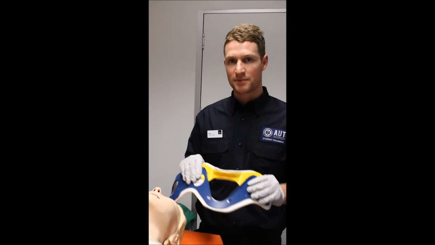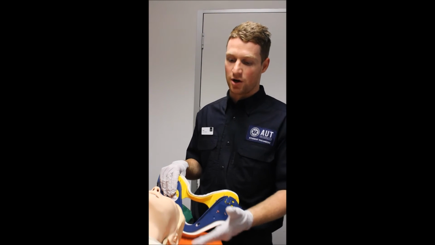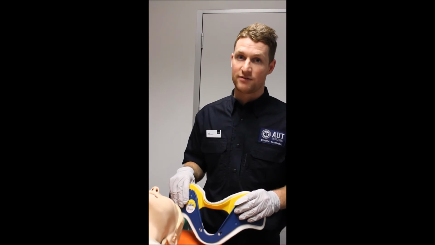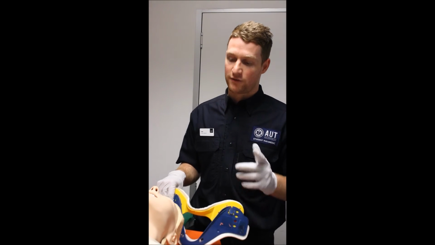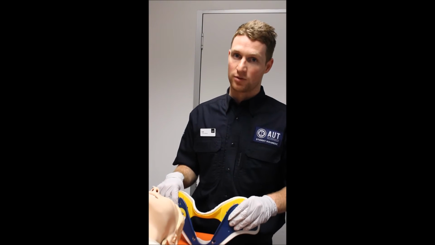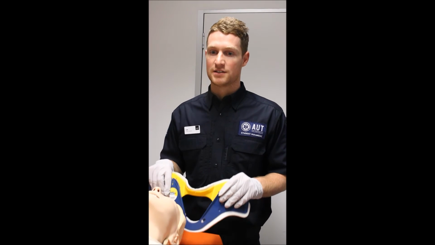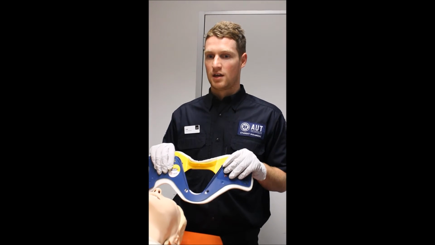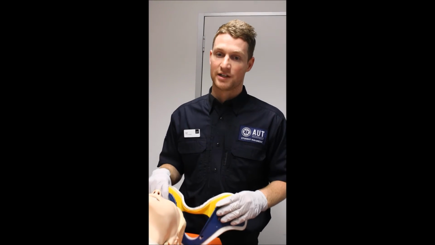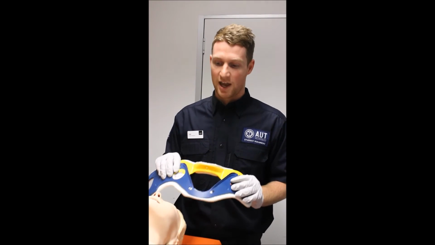So a C-collar may not be required if the patient has no cervical spine tenderness, if there's no signs of intoxication, if the patient has a 5 out of 5 verbal on the GCS scale, there's no neurological deficit, and there's no distracting painful injury with it as well. So it's just when to use it, and now I'm going to be attaching.